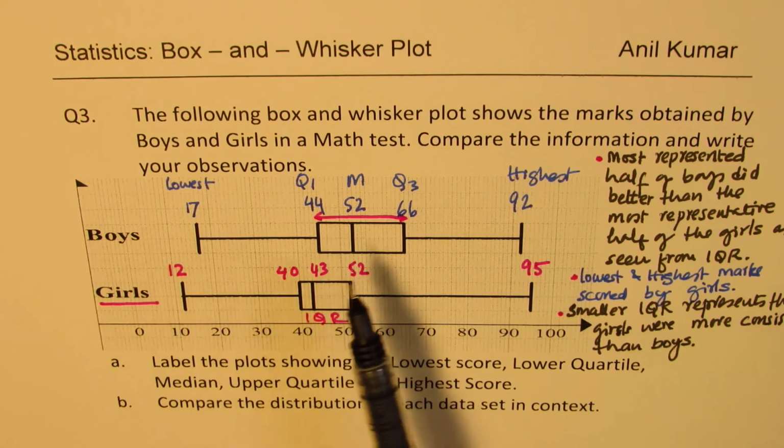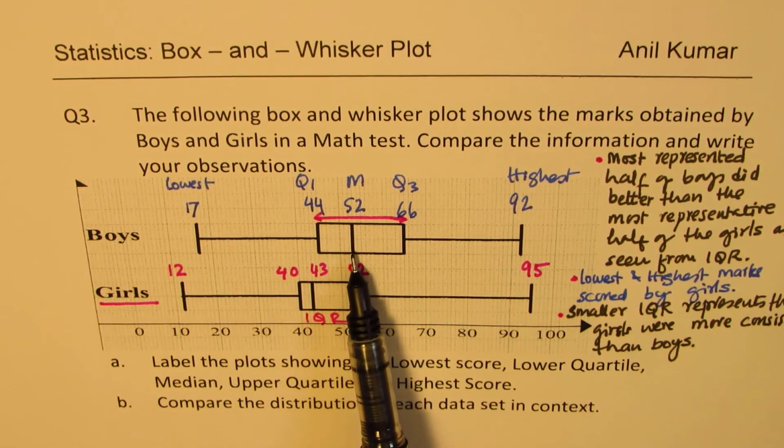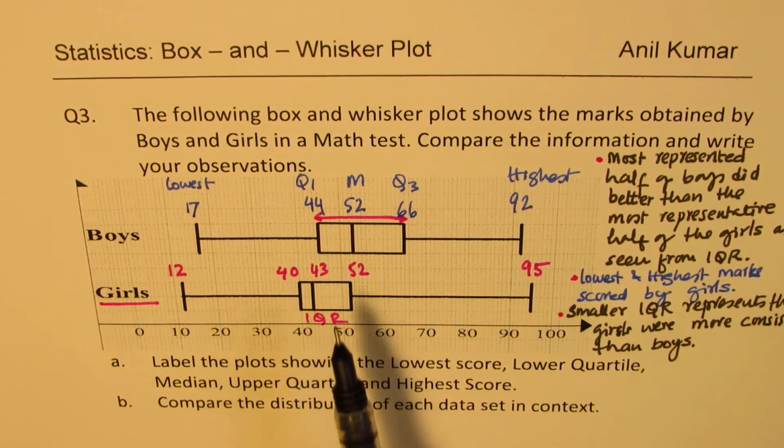So another important thing which you also observe here is that the median is 52 for boys. On the other hand, Q3 is 52 for girls, right?